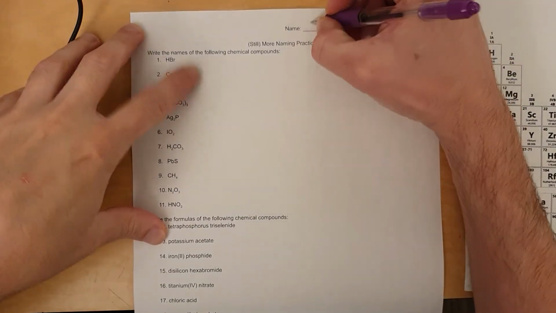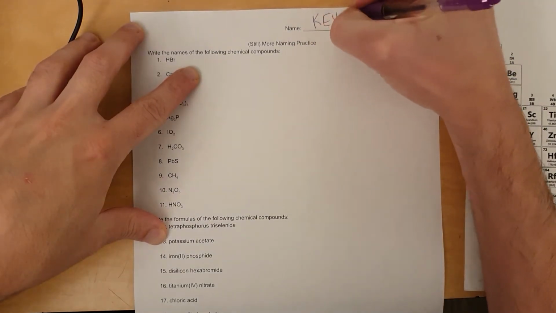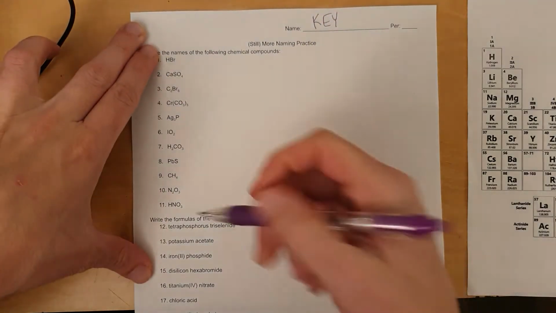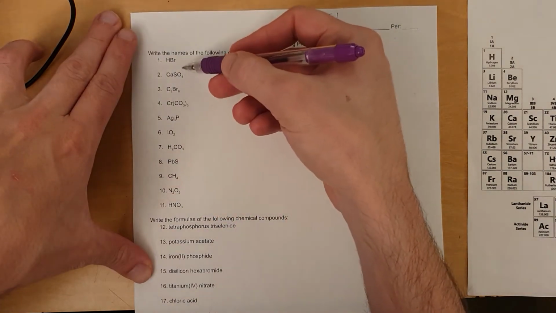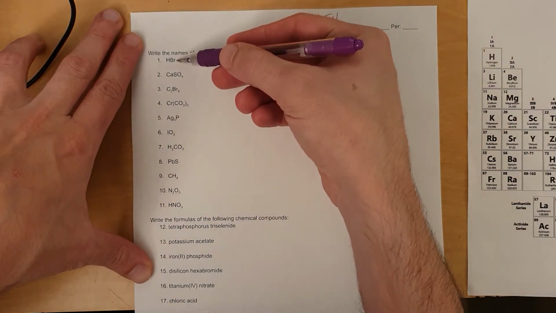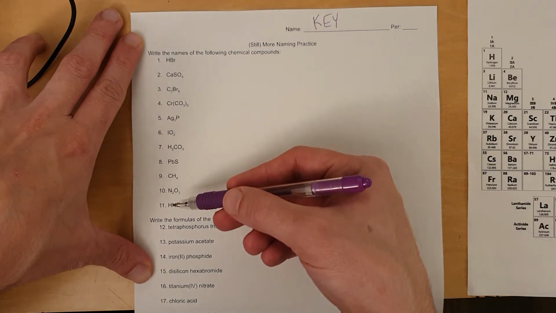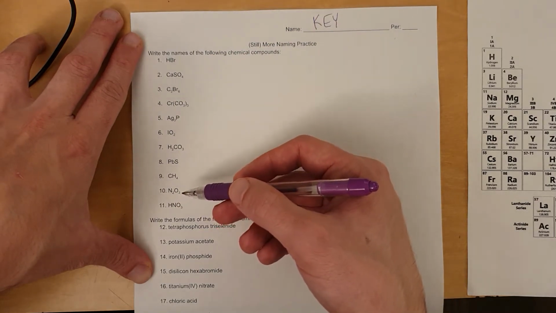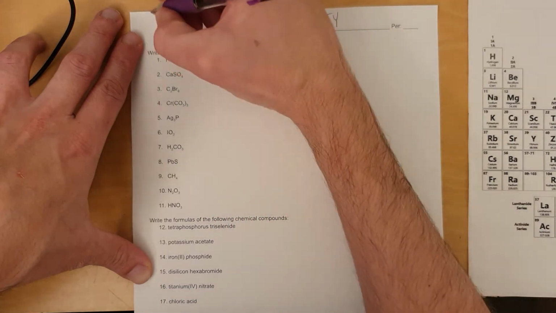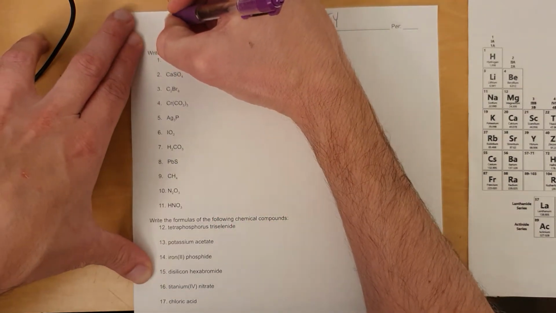All right, let's talk about how to answer these. So remember, when trying to come up with a name for a formula, your first thing you need to do is to identify which category of chemicals the formula falls into, because different categories of chemicals have different names, and you need to make sure you apply the correct name according to the category it is.